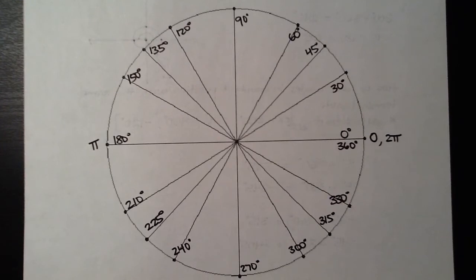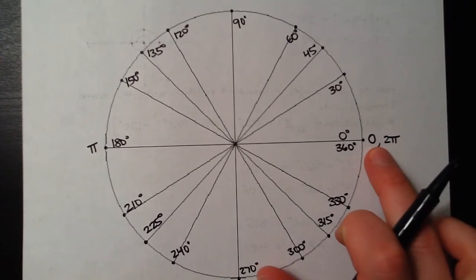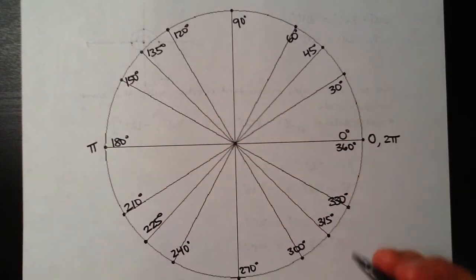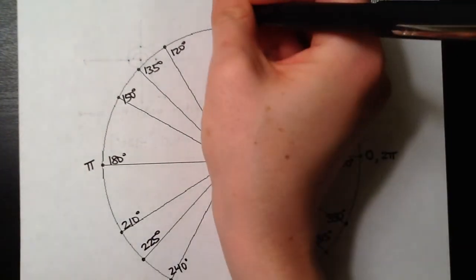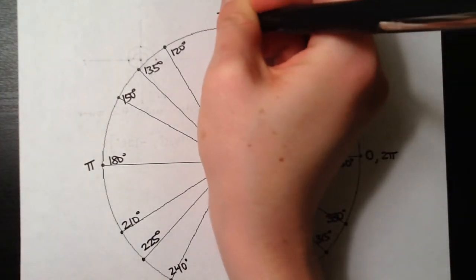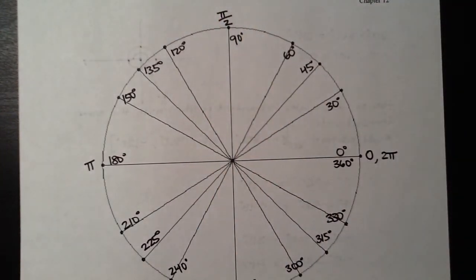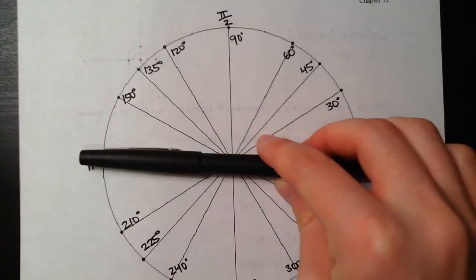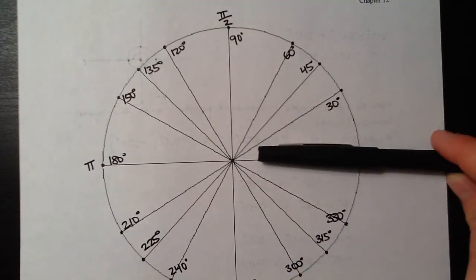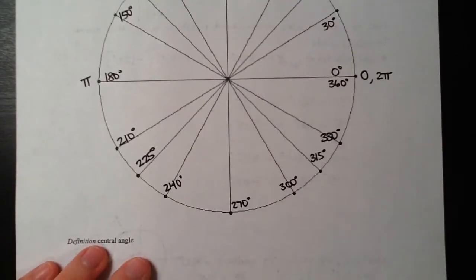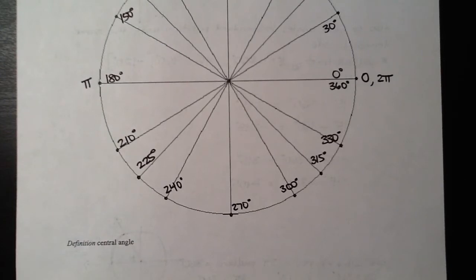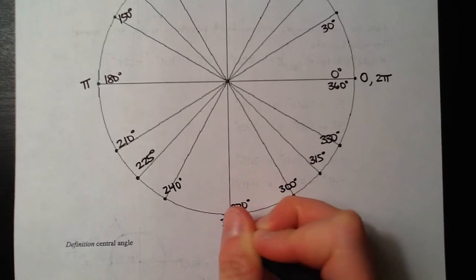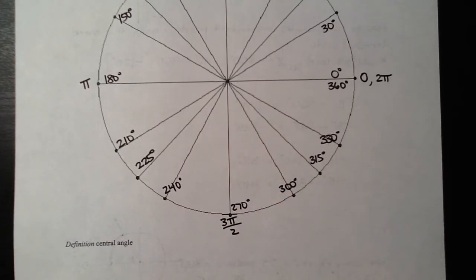Okay, now let's start filling in some other things. Halfway between 0 and pi would be half of pi. So this right here, we call it pi over 2. It's pi, but then cut in half. So this is 0. This is half of pi. This is pi. This is 2 pi. So this would be 1.5. Remember, 1.5 is the same as 3 halves. So this is 3 halves times pi. That's what that measurement is right here.